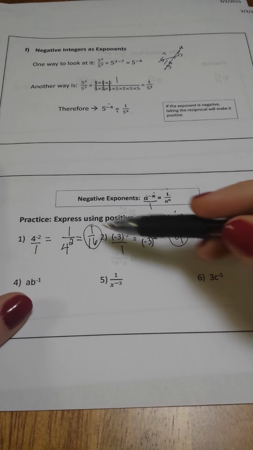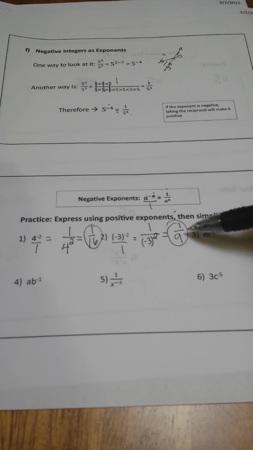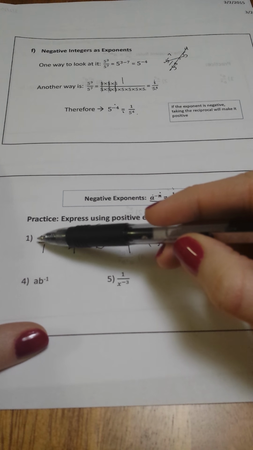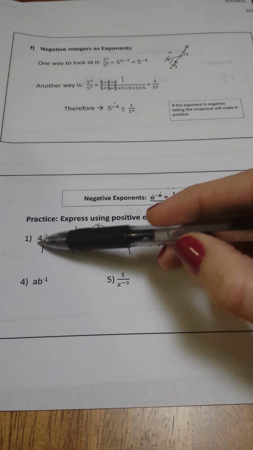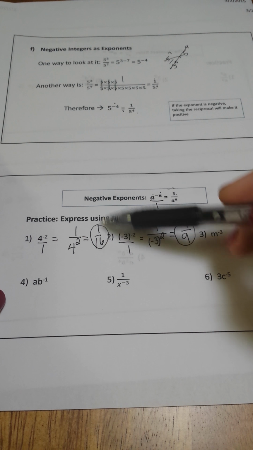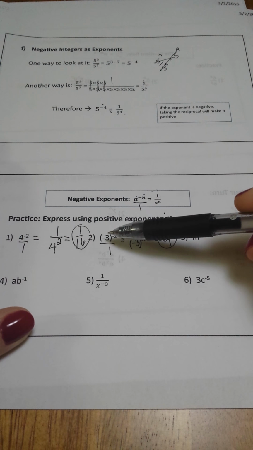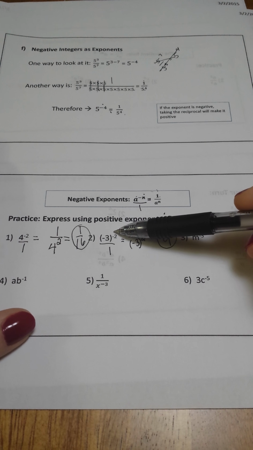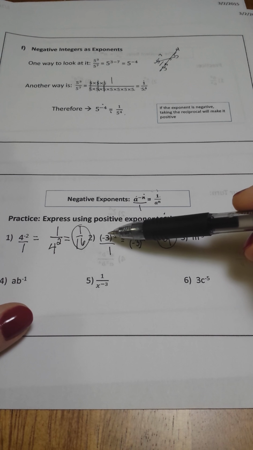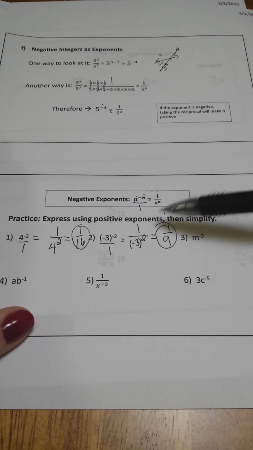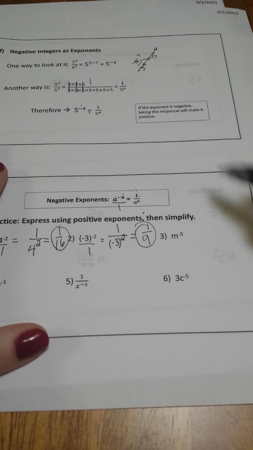Notice how the answers are all the reciprocals of what we would get if the exponent was positive. What I mean is, if this were 4 to the positive 2, I would get 16. But since it's 4 to the negative 2, I get 1 over 16, right? The reciprocal. If this was negative 3 squared, it would be 9. But it's negative 3 to the negative 2. So it's 1 over 9. So on and so forth, right?